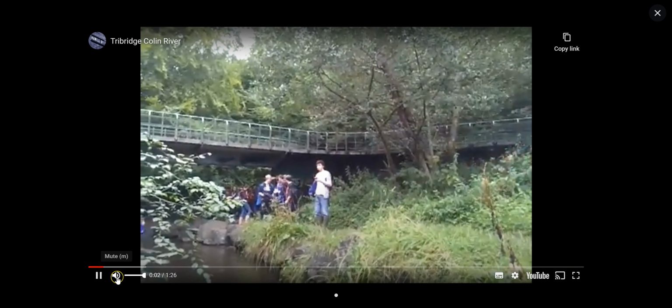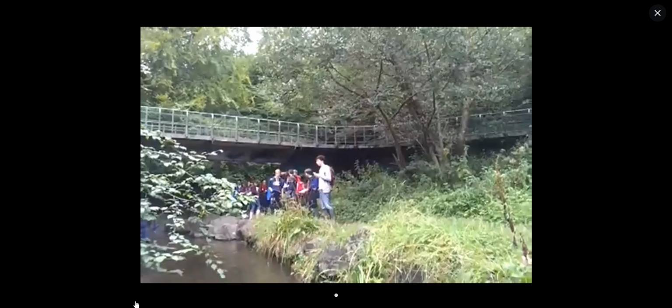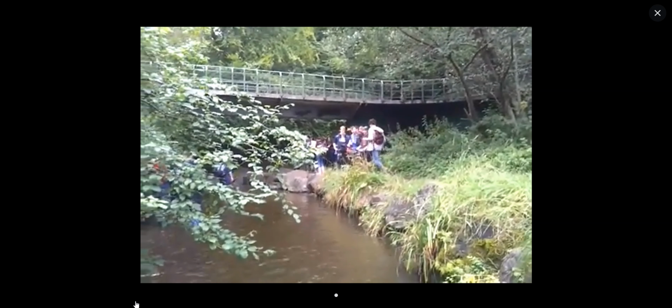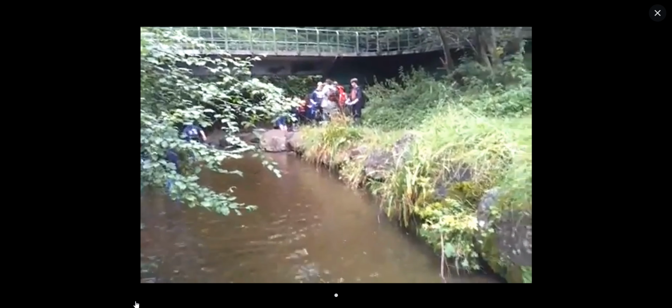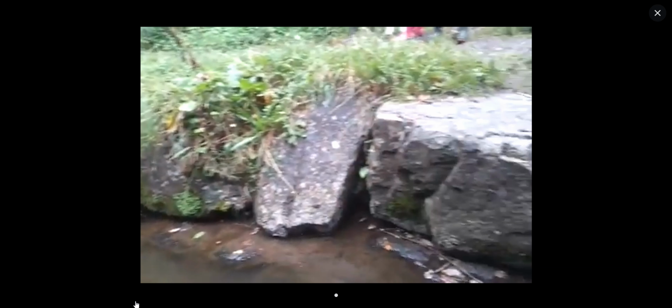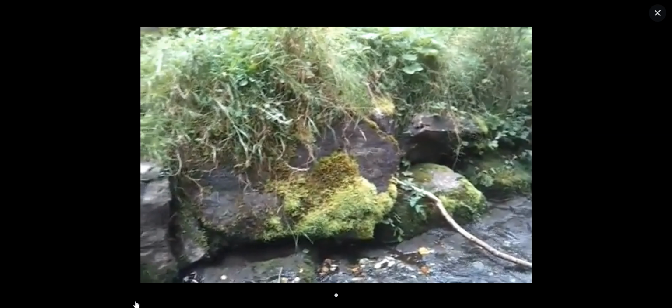So this site is known as Try Bridge. There's the bridge that's up there, and it's the first site that we come into that is managed by the Colin Glen Trust, and the management is pretty obvious here. You can see running along the side of the river some of these boulders that have been placed to maintain the river's position.